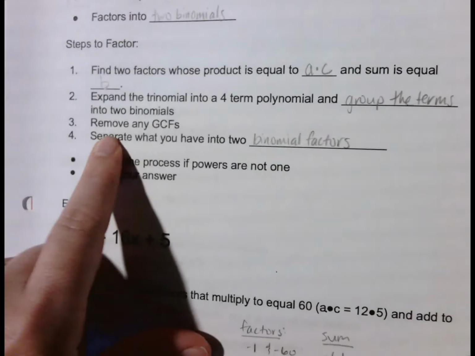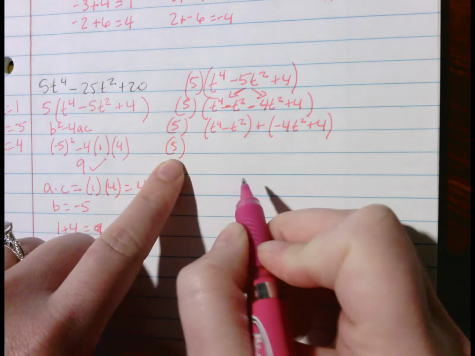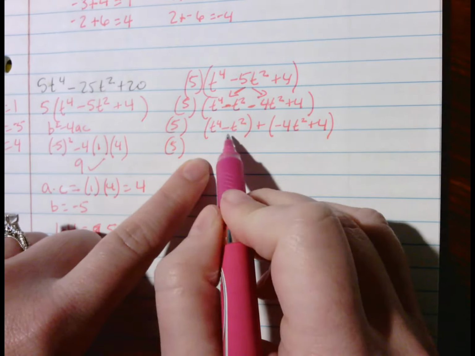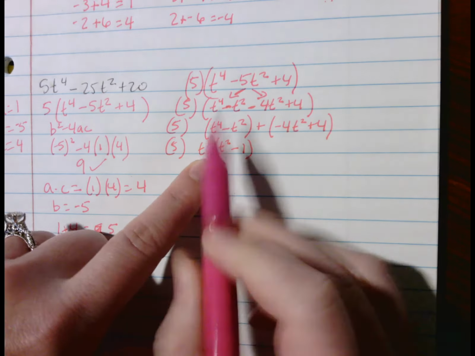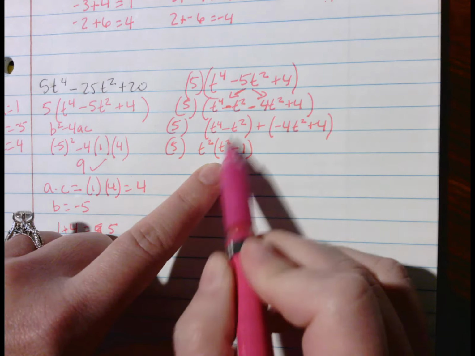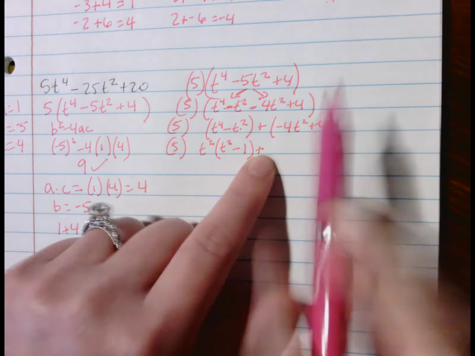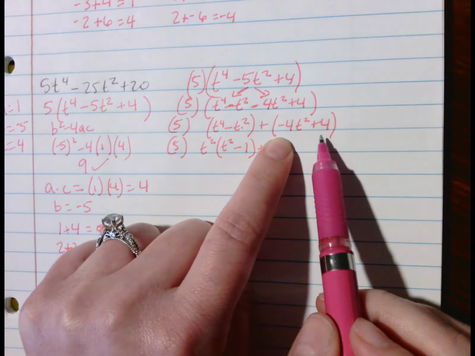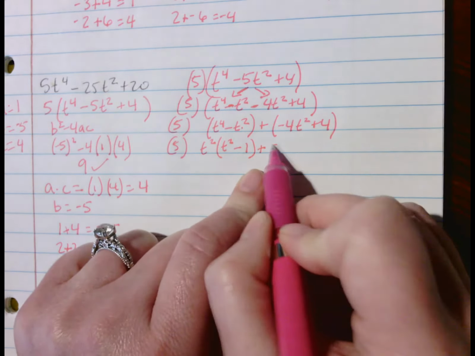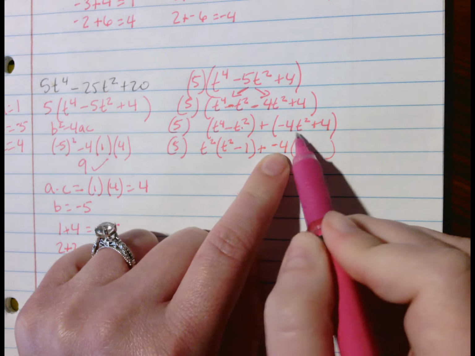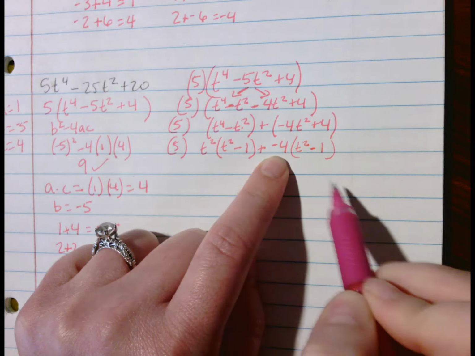And the third step is to remove the greatest common factors. So 5 is still out here, haven't forgot about him. Greatest common factor between t to the fourth and t squared is t squared. So if I take it out, I'm left with t squared minus 1. T to the fourth divided by t squared is t squared. Negative t squared divided by t squared is negative 1. Okay. Then out here, my greatest common factor is 4, but I don't want to be left with a negative here. So I'm going to take out negative 4. And if I take out negative 4, negative 4t squared divided by negative 4 is just t squared, and 4 divided by negative 4 is negative 1.